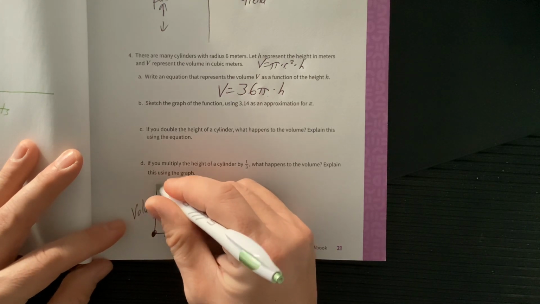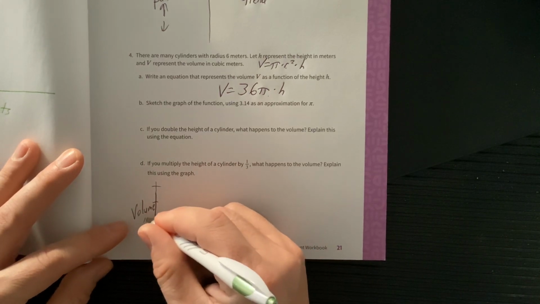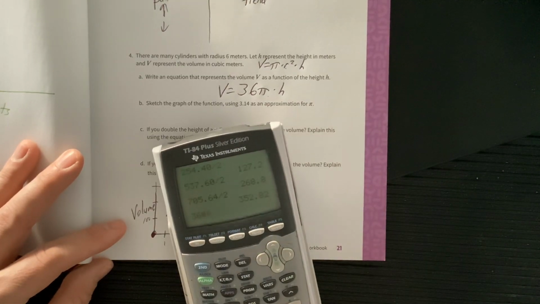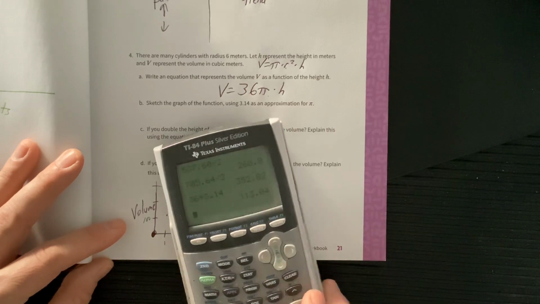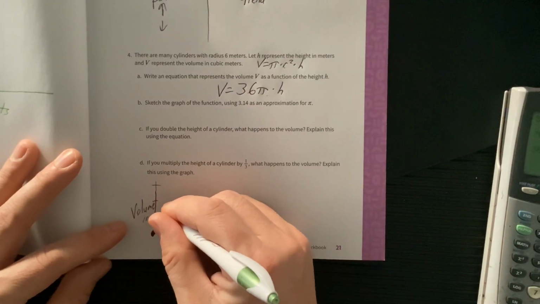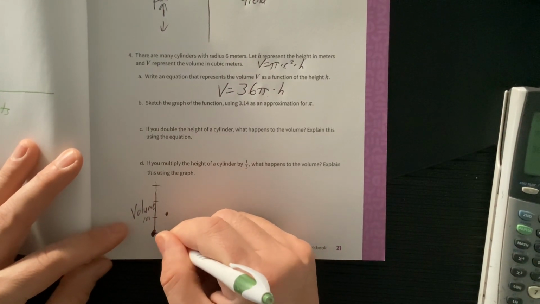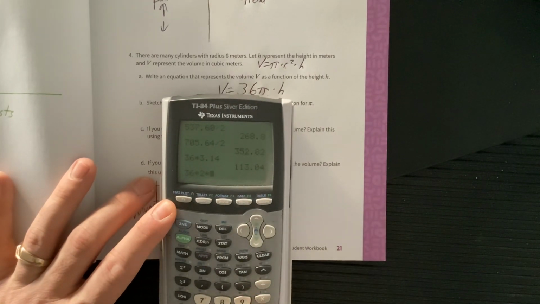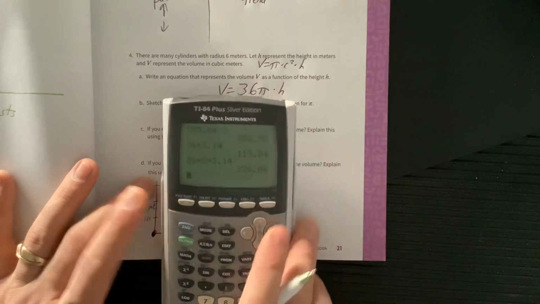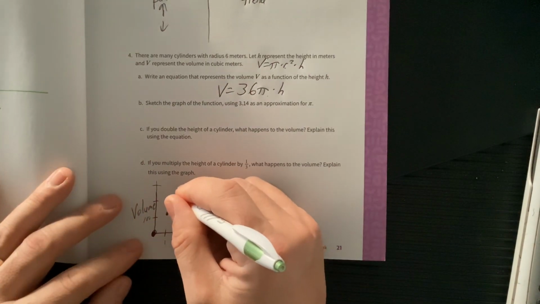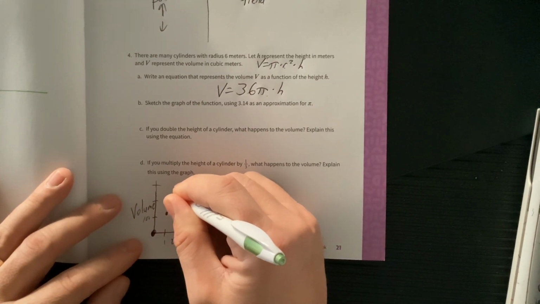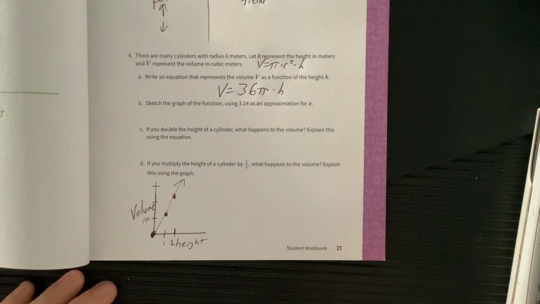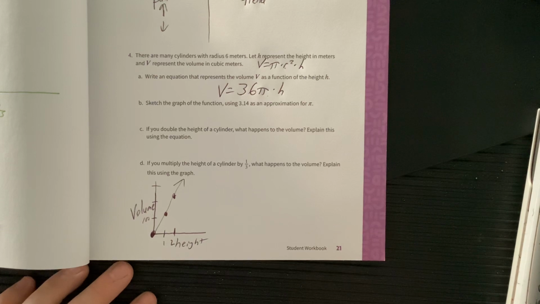We'll go by hundreds this way. I could figure it out. 36 times pi, 113. 2: 36 times 2 times 3.14, 226. Something like that. Quick graph. It is a sketch. Not too concerned.